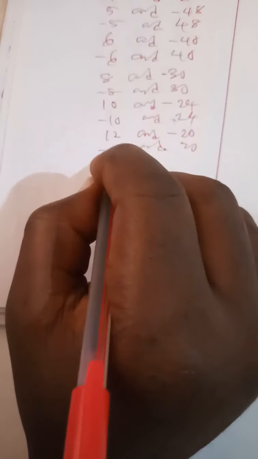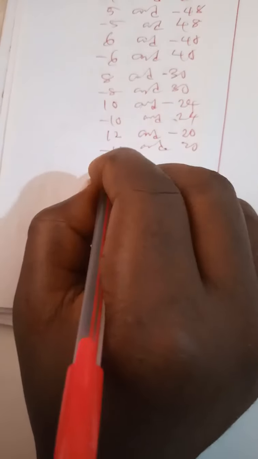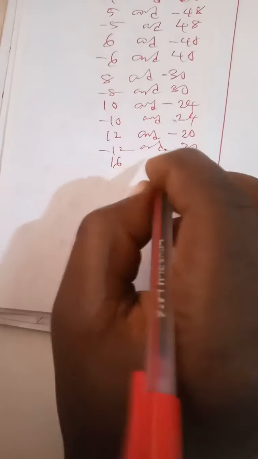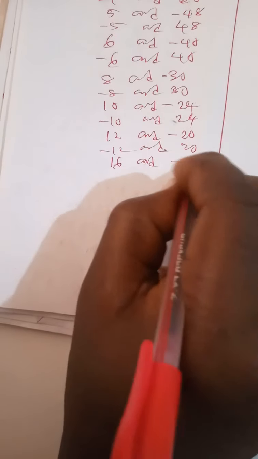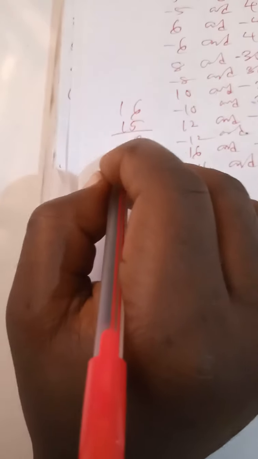So next there is 14, 15, 16, 17, 18. Okay, so 16 times 15 is what? 16 and minus 15, or minus 16 and 15. If I multiply 16 by 15, what am I going to have?